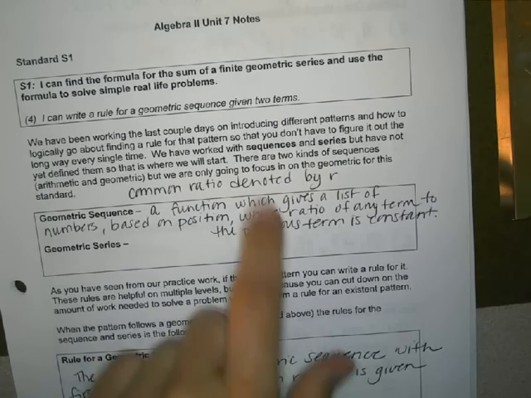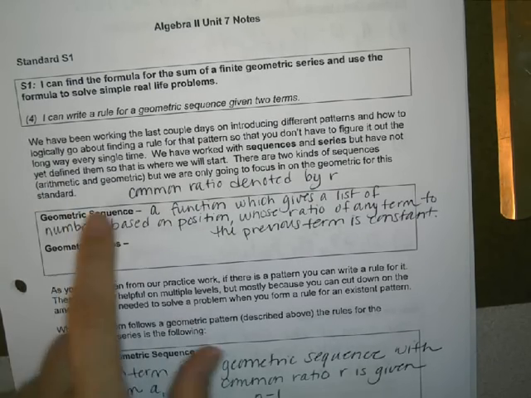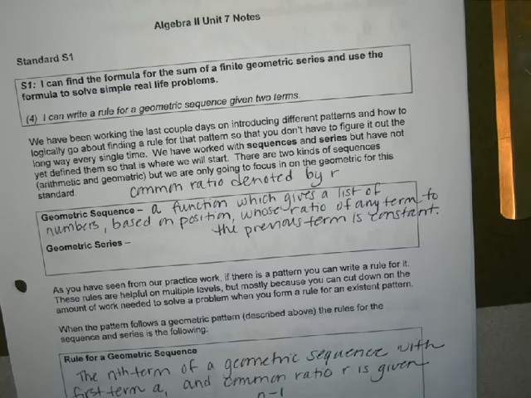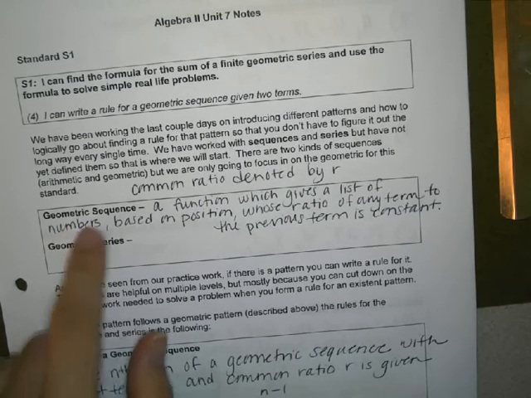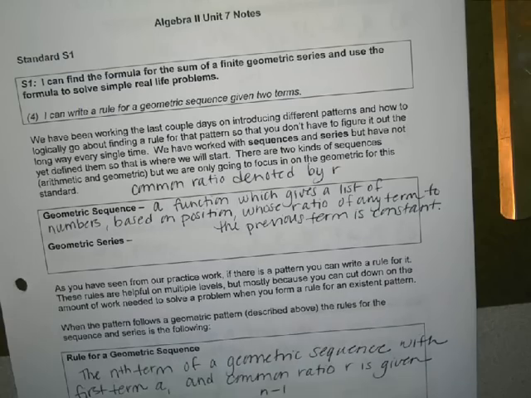There are two kinds of sequences, arithmetic and geometric, but we're only going to focus on the geometric for this standard. Okay, so a geometric sequence is a function which gives a list of numbers based on position whose ratio of any term to the previous term is constant.